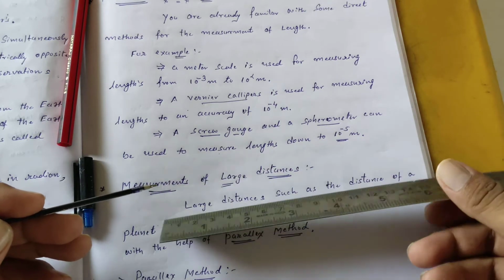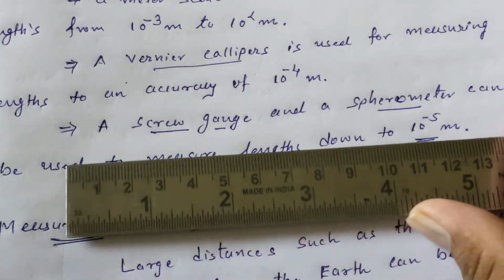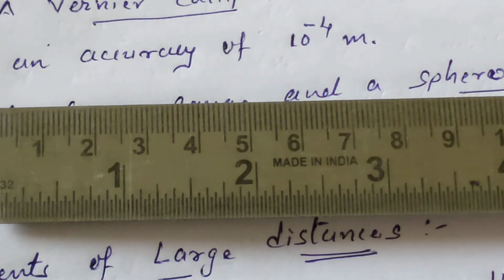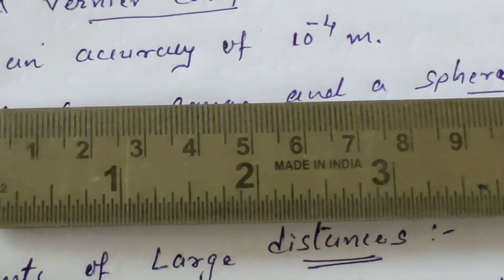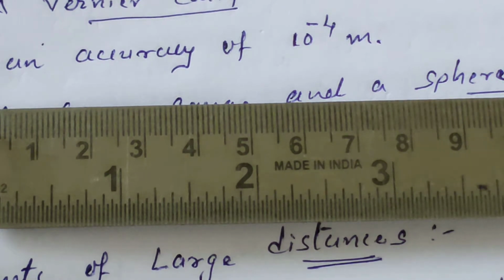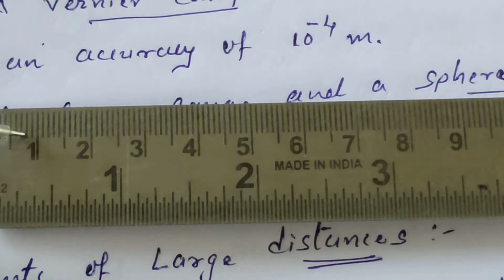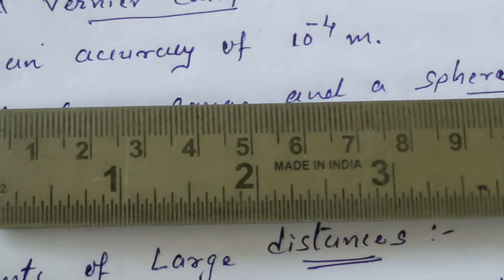Now see, suppose we would like to say what this is. So it's 0.1 centimeter, 0.2 centimeter, 0.3 centimeter, 0.4 centimeter, and then we have 0.5 centimeter. Okay, and then 6, 7, 8, 9, and then we have 1 centimeter over here.